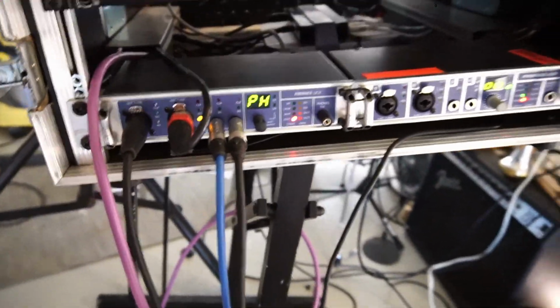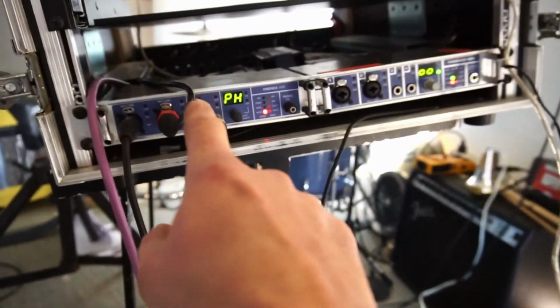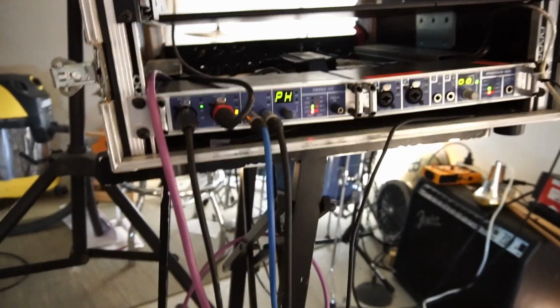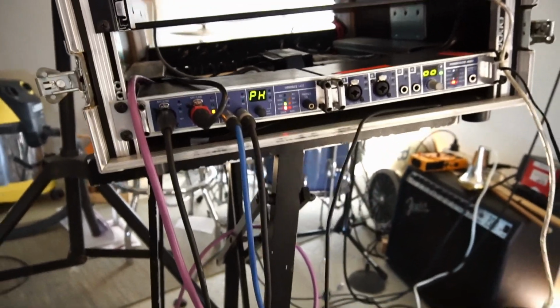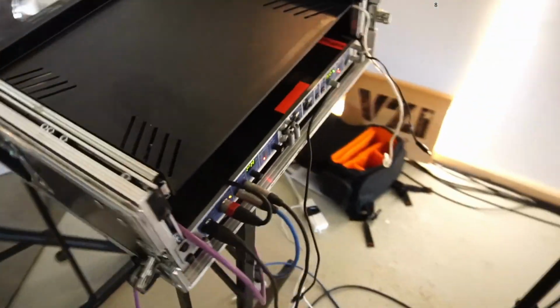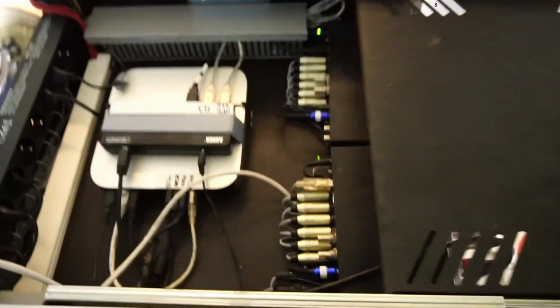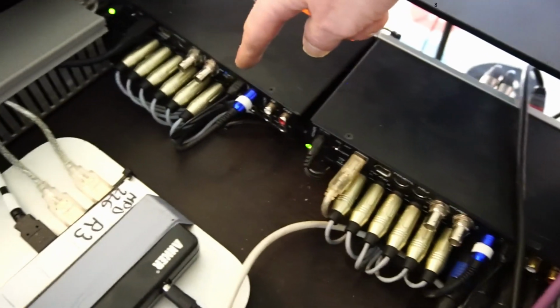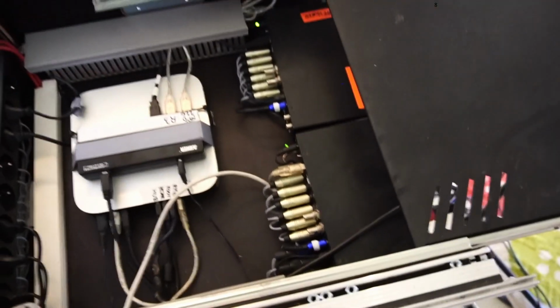So interface-wise, these are my 2 interfaces: the RME Fireface UCX, and this is the RME Fireface 400. They both work really brilliantly. This is quite an older one, but it still works like a charm, so I have no complaints. Both of them are coupled through ADAT, as you can see here, in and out, and vice versa. So this is just to expand my inputs and outputs.